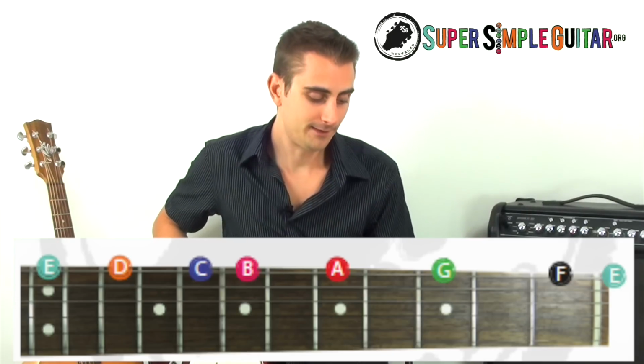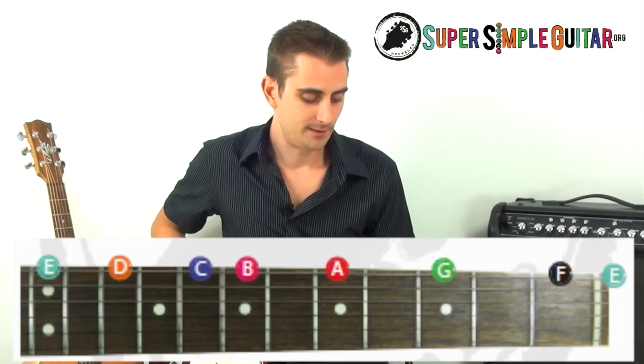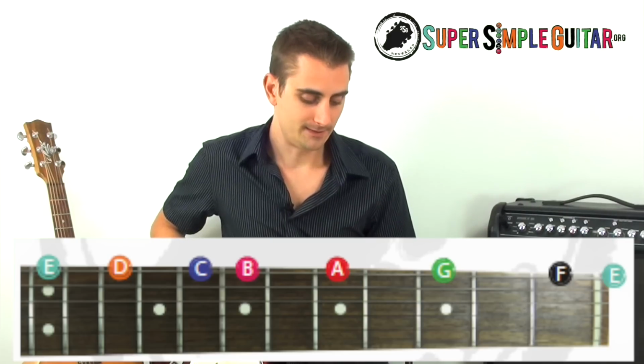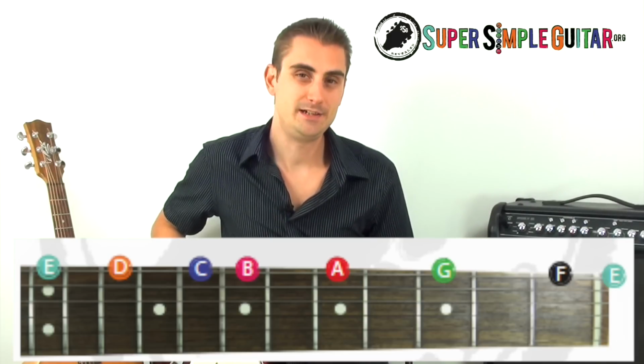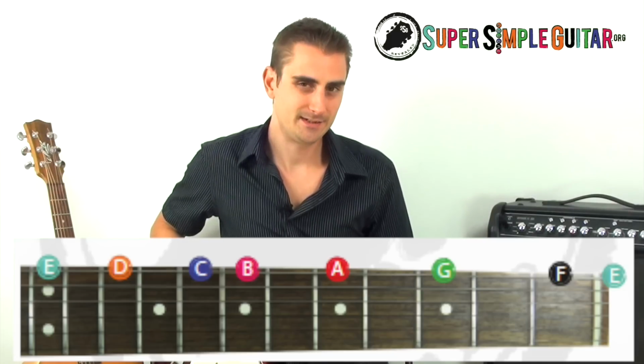The 3rd fret has a G on it. The 5th fret has A. The 7th fret is B. 8th fret is C.